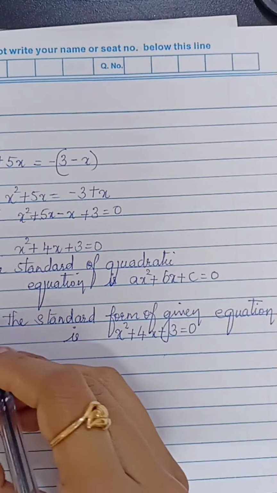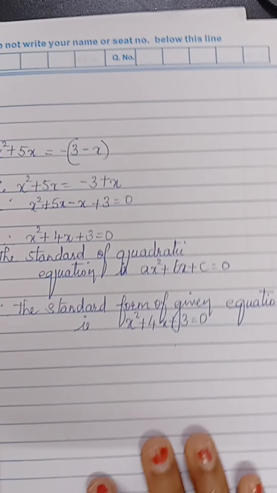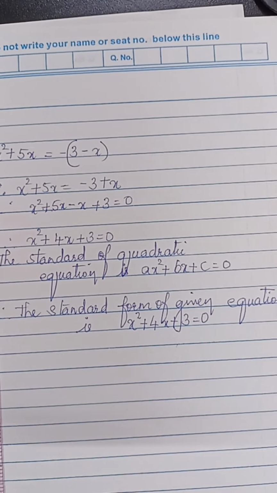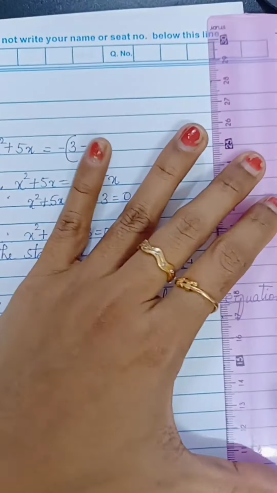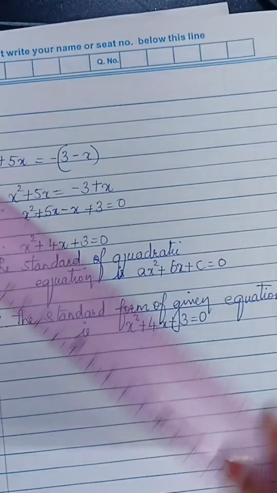Okay. Now you can highlight your final answer with pencil. So this is my standard form. So I'll just highlight the answer with the pencil this way. Fine?